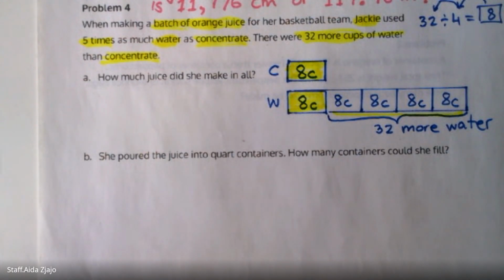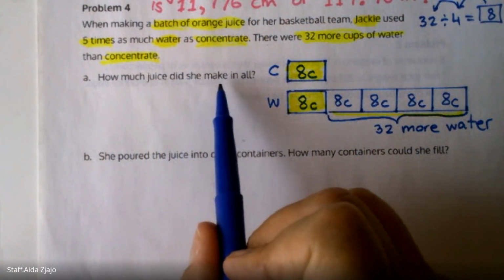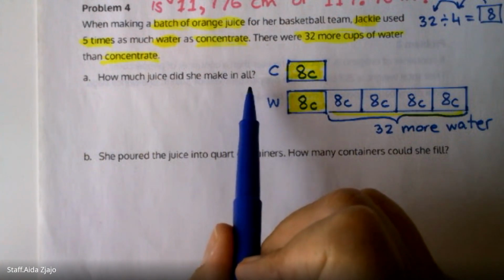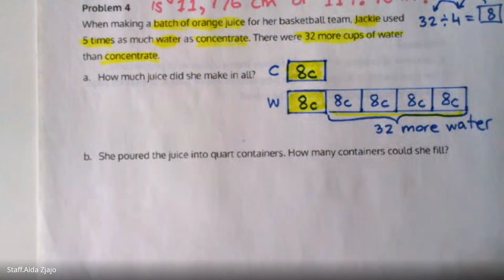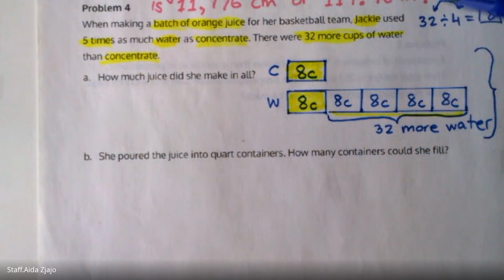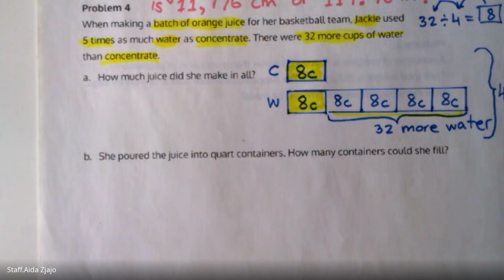And then we can ask, how much did she make in all? Now if you look at the total, how many cups do we have? We have 1, 2, 3, 4, 5, 6 units. 6 times 8 is 48 cups.